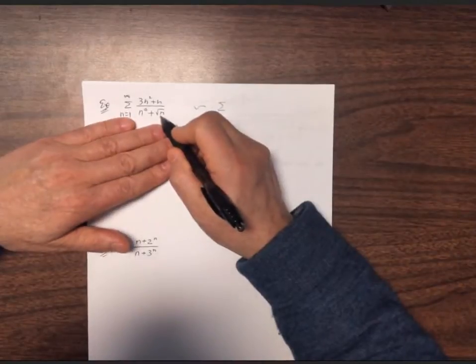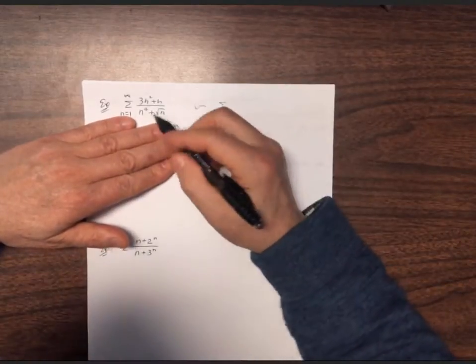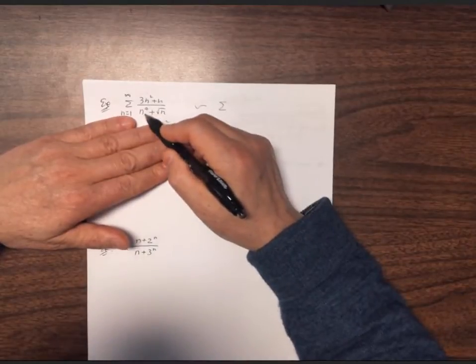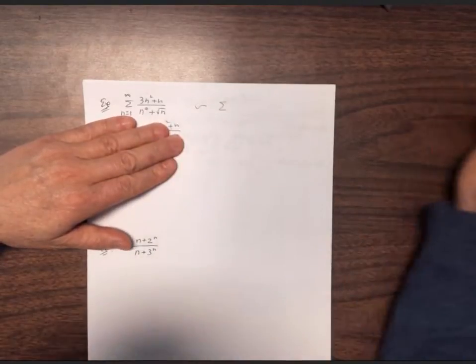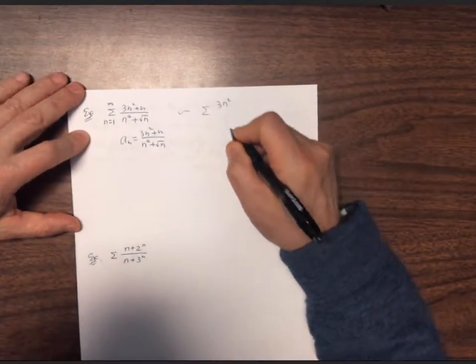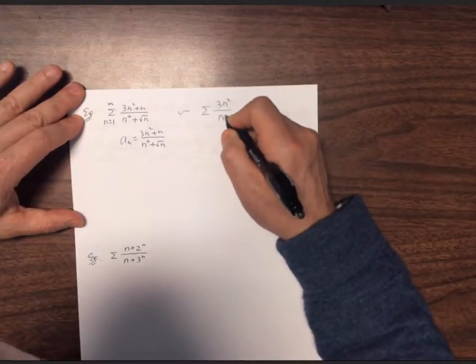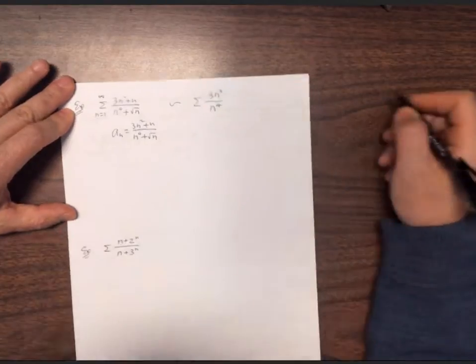Similarly, at the bottom, we can drop square root n. This is a lower order term. It's very, very small compared to n to the 4th power. This is the basic idea. So we drop the lower order term n from the top, and we drop the lower order term square root n from the bottom.